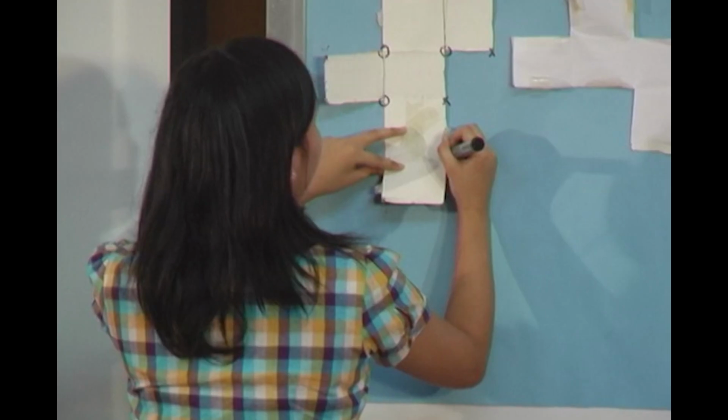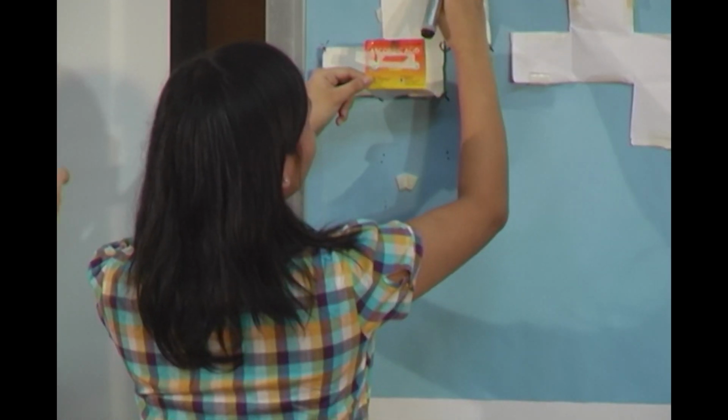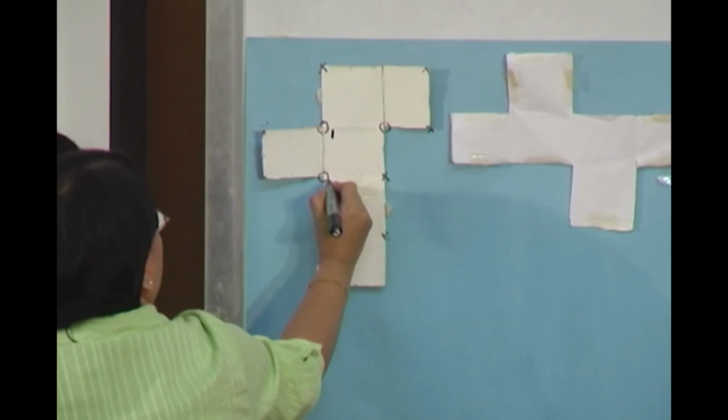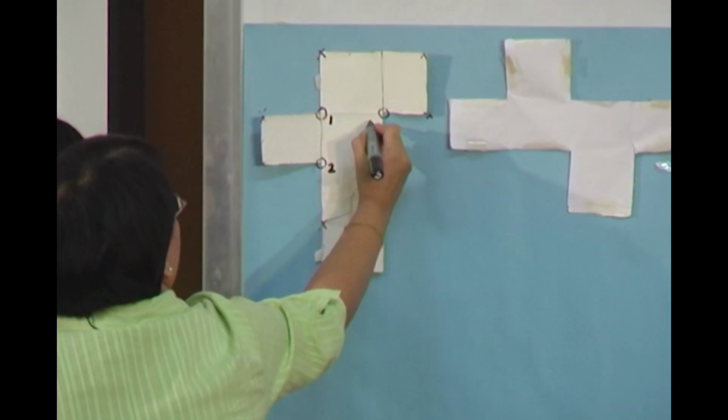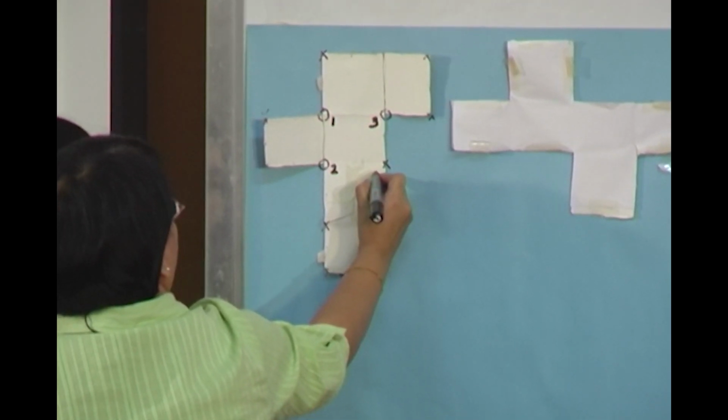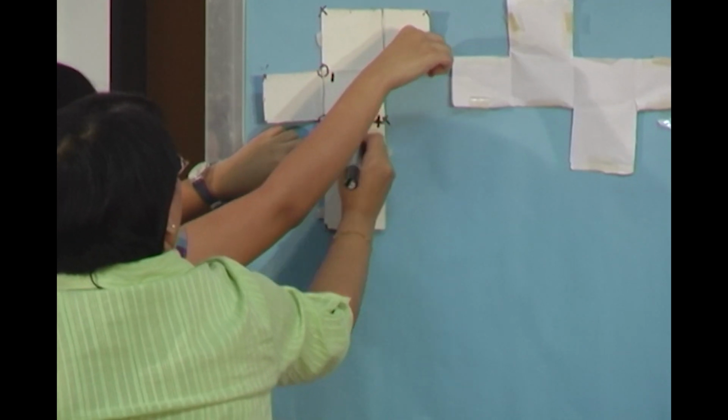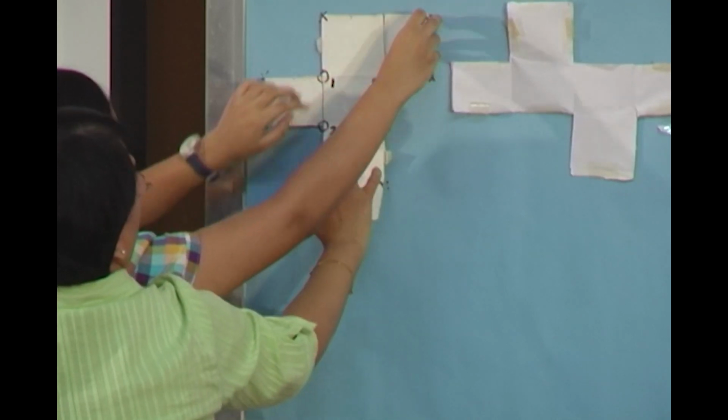You have so many X's. Can you just place 1, 2, 3, 4, 5? So if you have 4, for example, this is 1, this is 2, 3, this is 4, this one and 4.